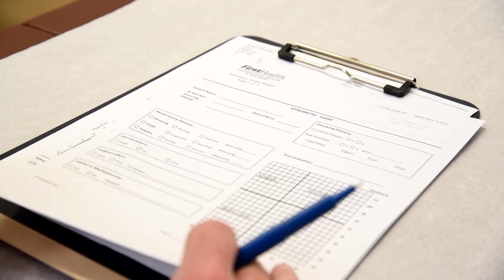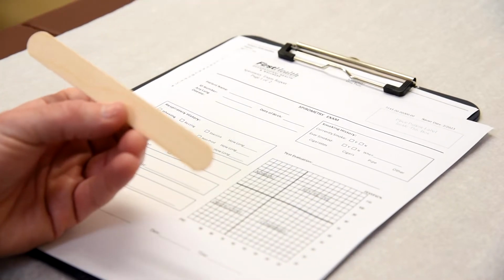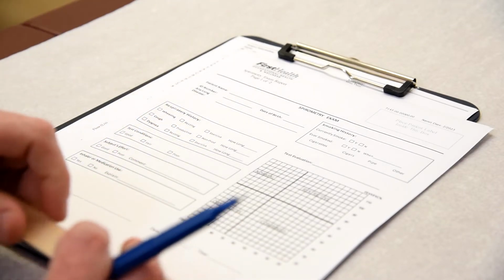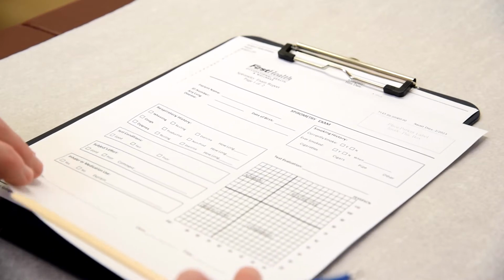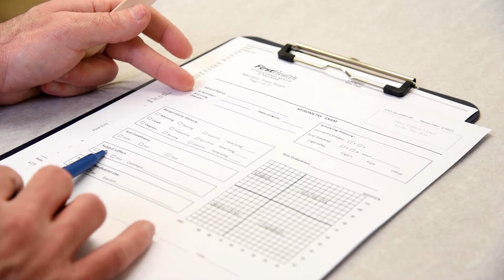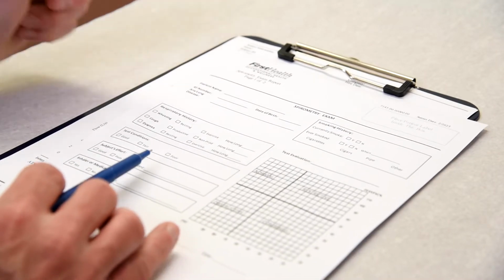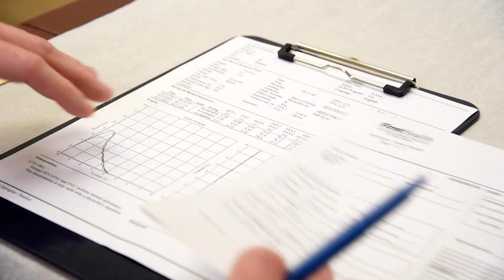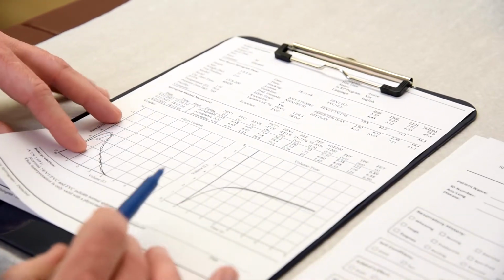I like to use my handy dandy ruler, which is a tongue depressor. I think we'll find it in every clinic. Sometimes it's hard to find a ruler. First of all, I just want to point out that you'll notice on this form you'll have these different questions here. This may or may not be completed in your clinic, and the reason for this is because on the printout all of that information is there for you.